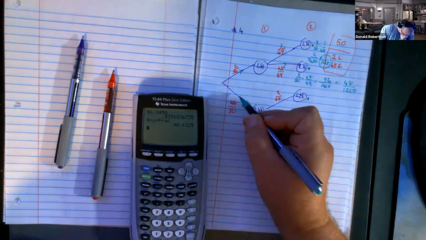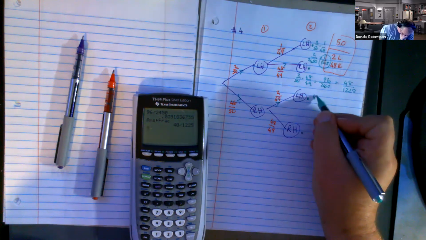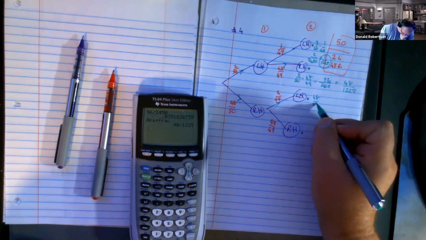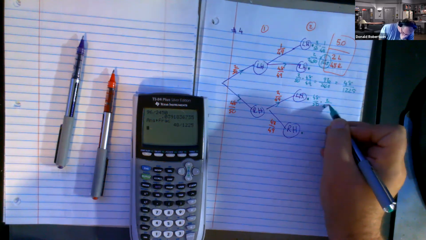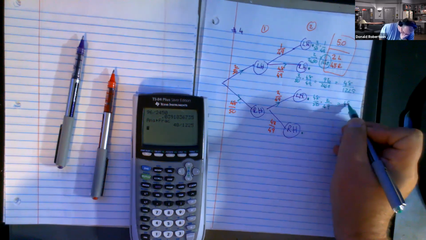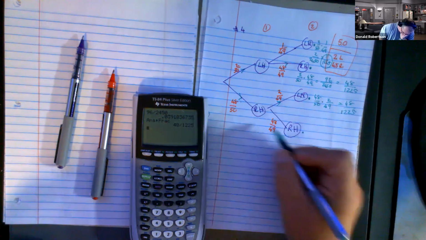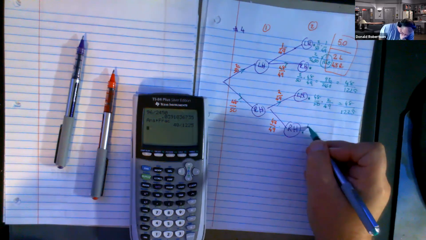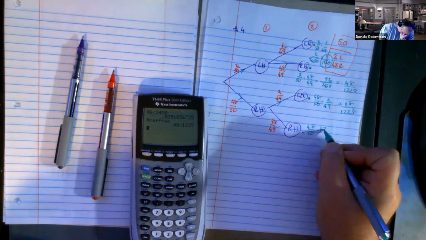Right. The next one is going to be these 2, and that's going to be 48 out of 50 times 2 out of 49, and that ends up being that guy. And then the last one is these 2. So it's going to be 48 out of 50 times 47 out of 49.